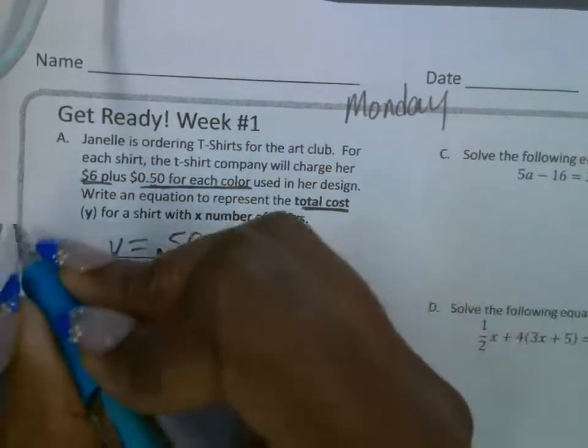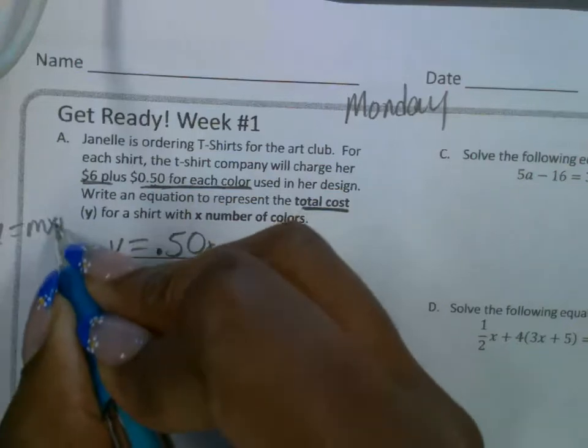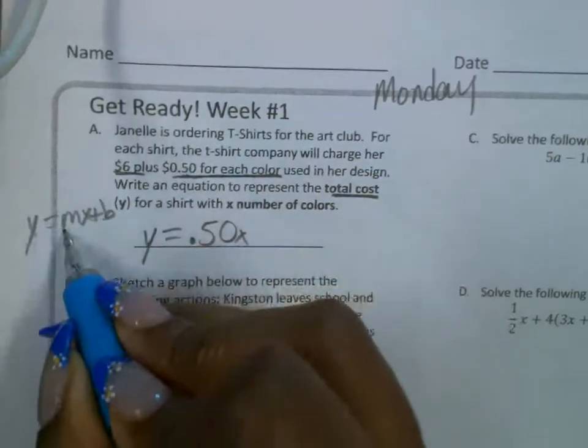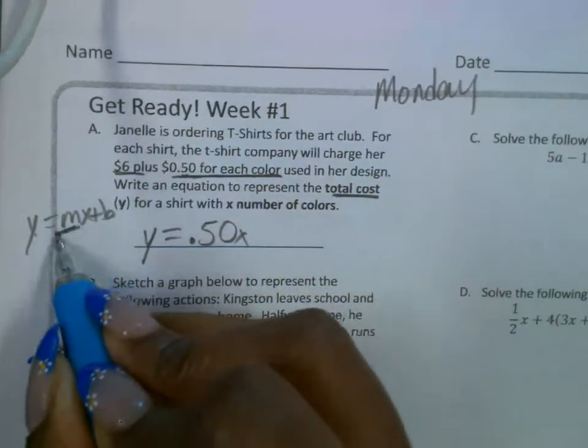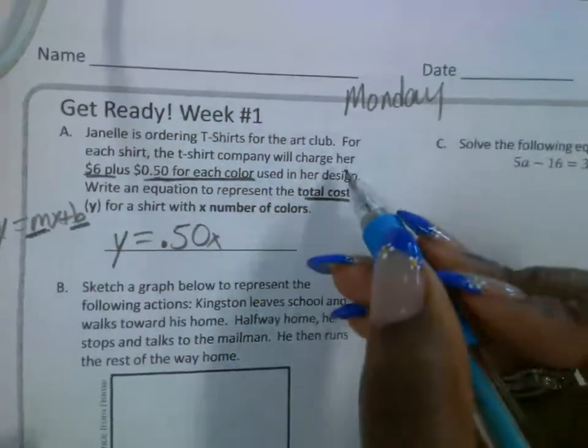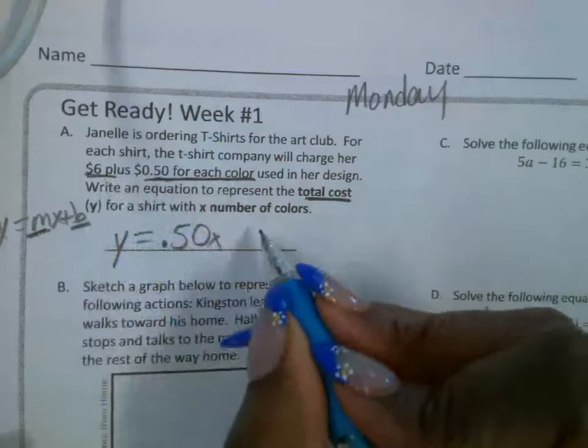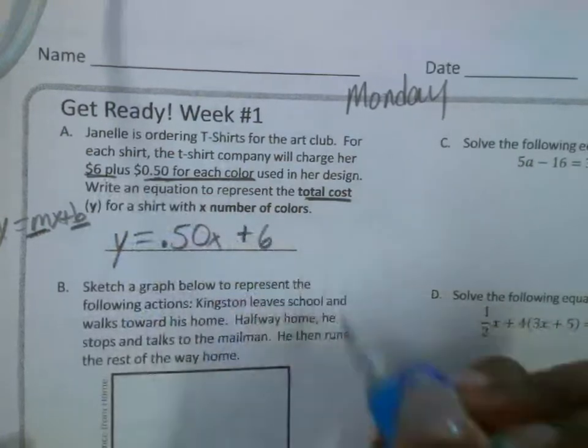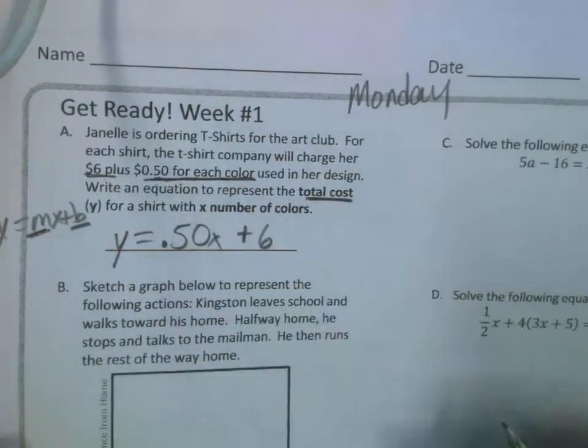Because remember, to write a linear equation is y equals mx plus b, where your slope or your rate of change is your m and your b is your starting amount. The starting amount is going to be the $6. You automatically are going to pay the $6. So this is your equation.